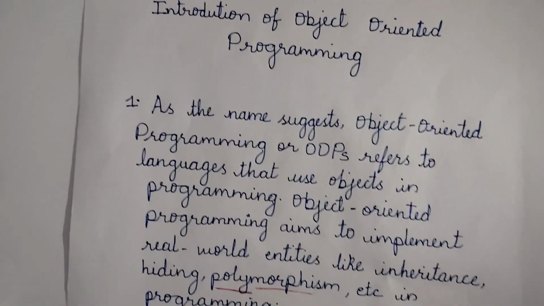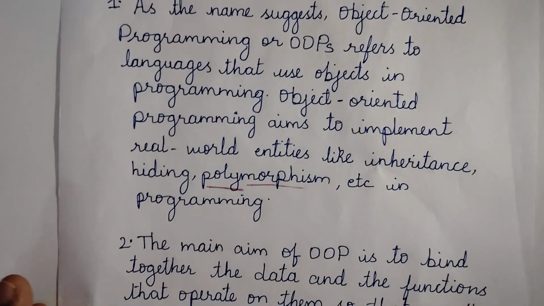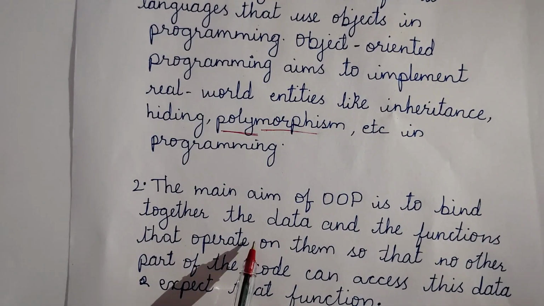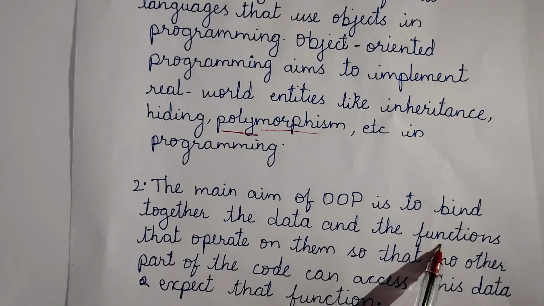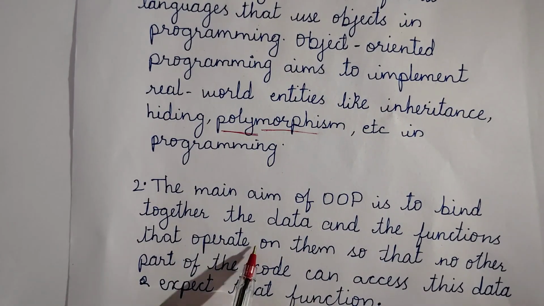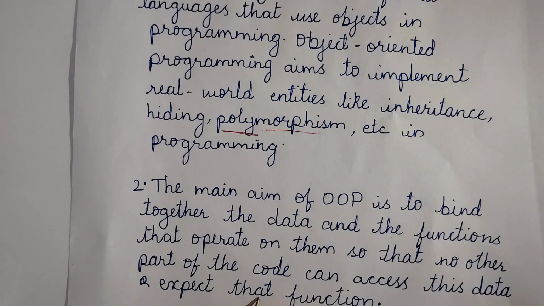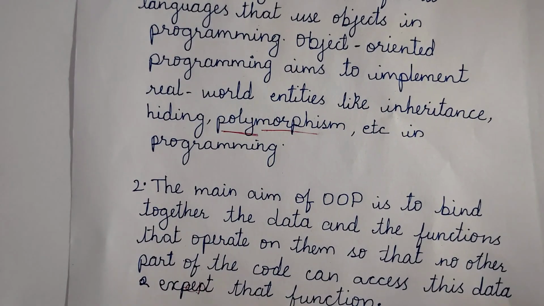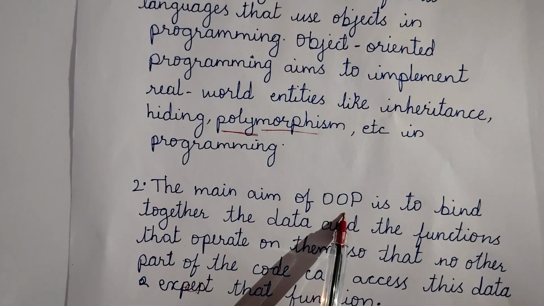Then the second main aim of OOP is to bind together the data and the functions that operate on them, so that no other part of the code can access this data except that function. Now, this is the main aim of object-oriented programming.